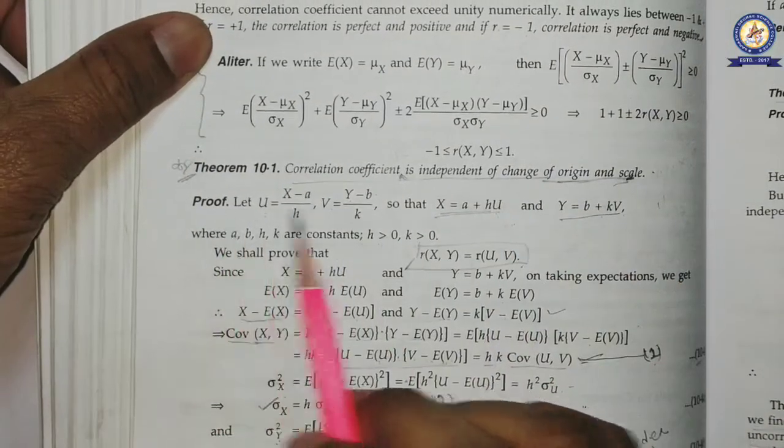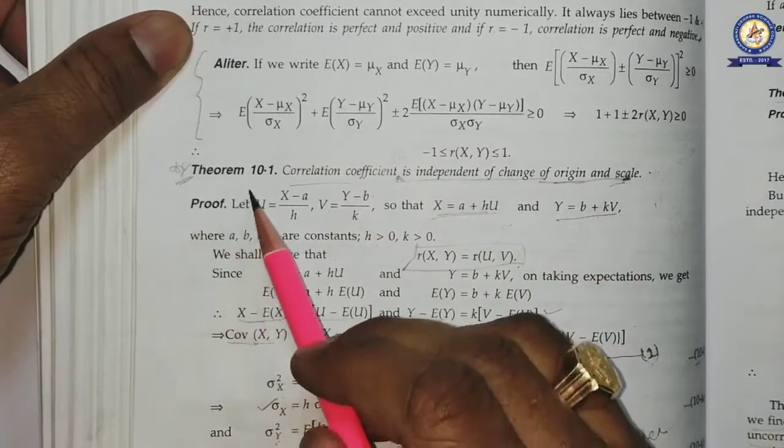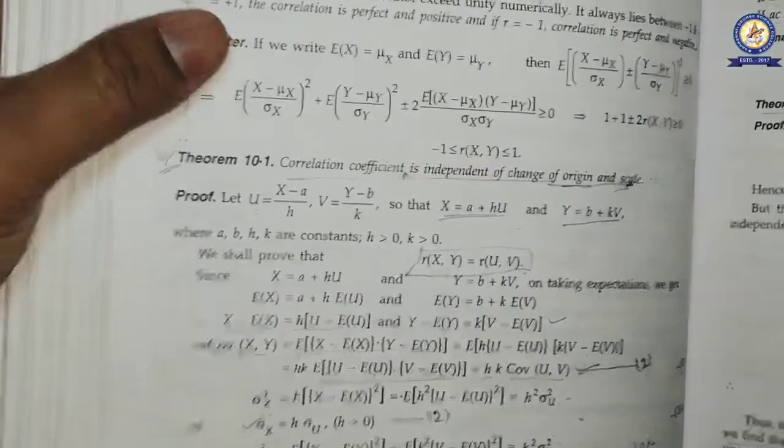Also, we have discussed this theorem, that the correlation coefficient is independent of change of origin and scale, which is a very important theorem. By using this theorem, we are going to do numericals in this video.